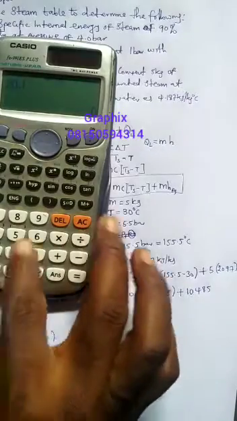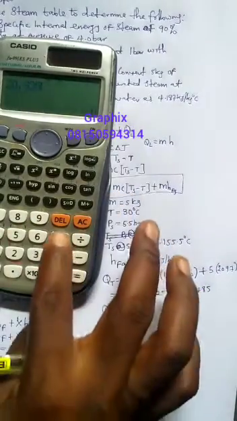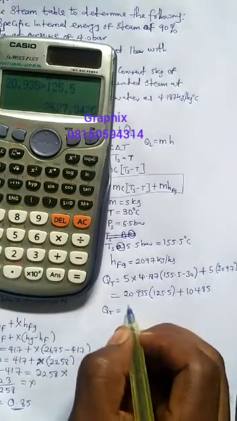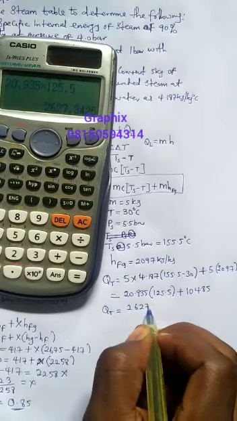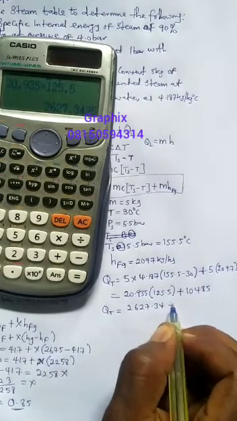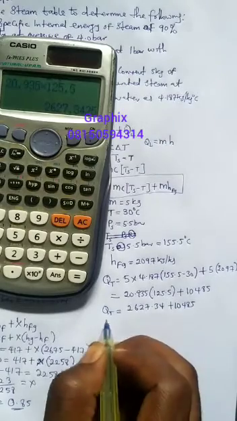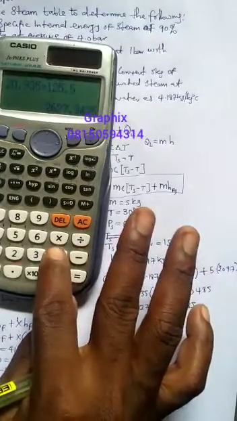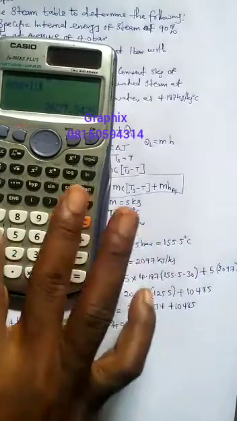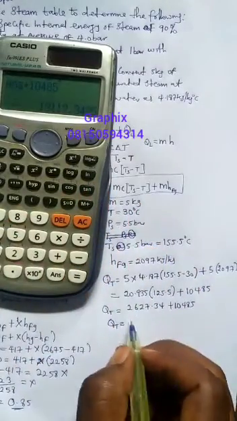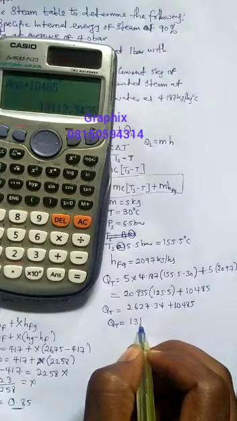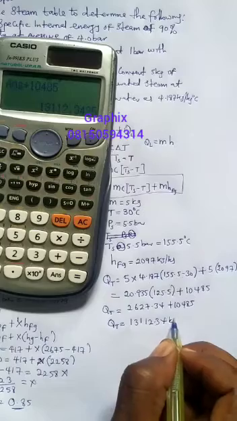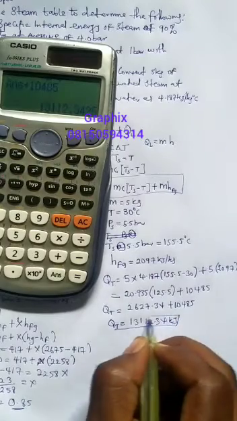So the QT here will give me 20.935 multiplied by 125.5, and that will give me 2,627.34, plus 10,485. So the QT here will give me 13,112.34 kilojoule. So that will be my answer. That is the total heat in the system.